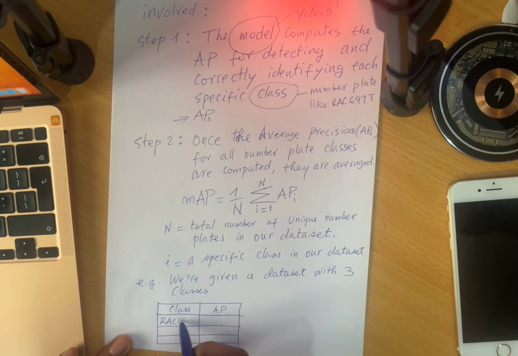Another class is RAD710E, and another is RAH213T.